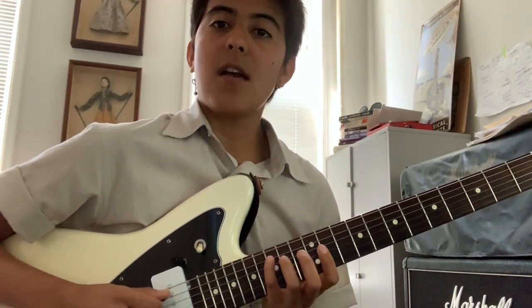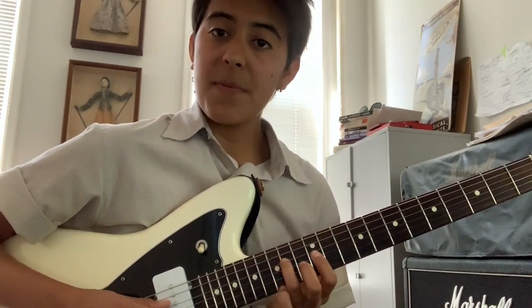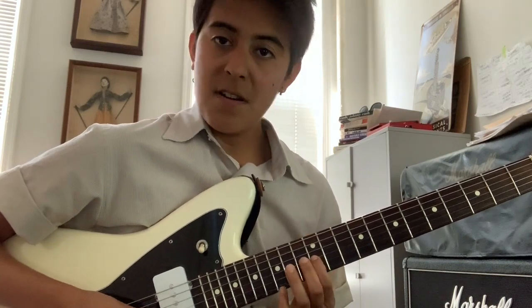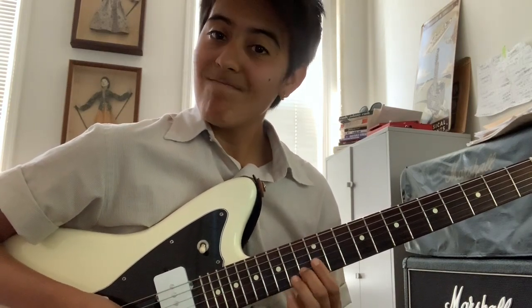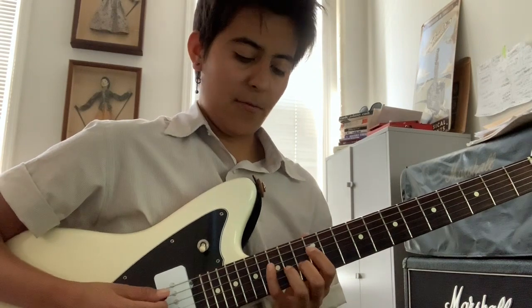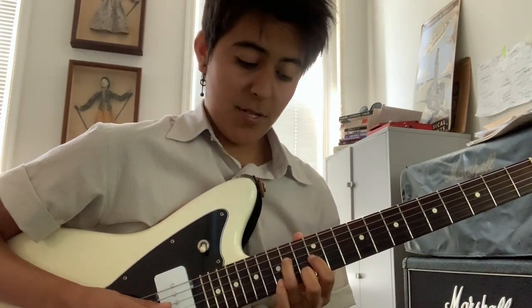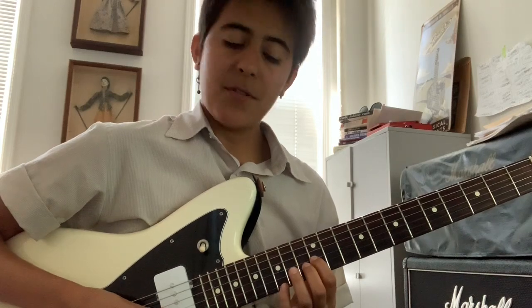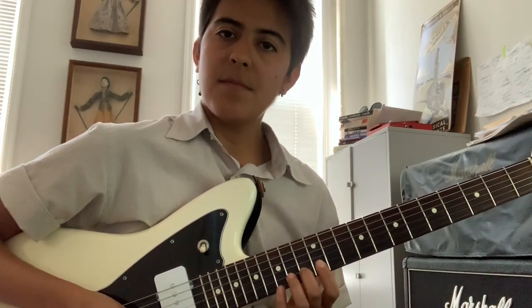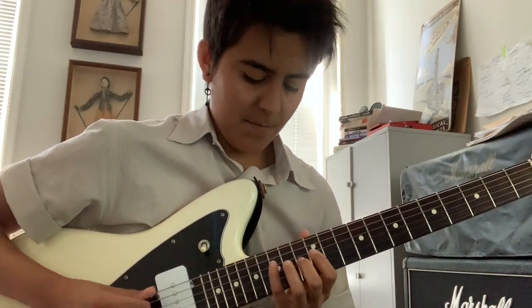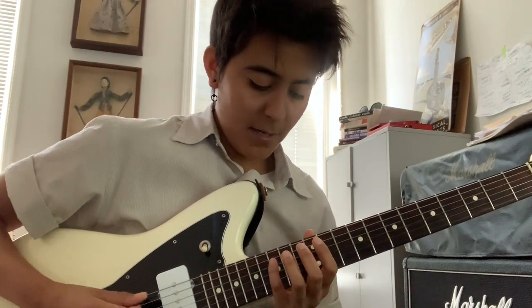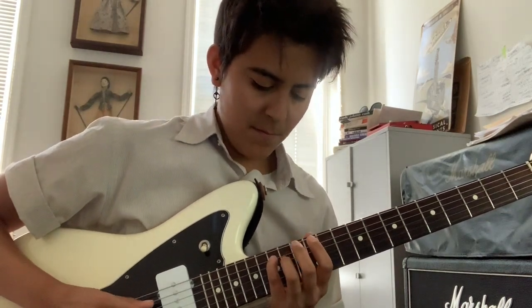So it's going to be fourth finger, third finger, first finger, second finger. And the frets are 15 on A, 14 on D, 12 on G, 13 on B. So I'll play it together melodically, ascending and descending.